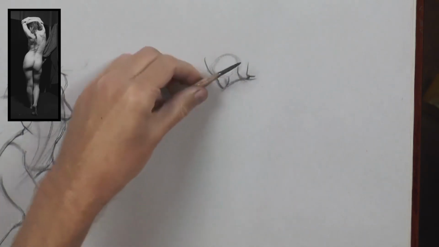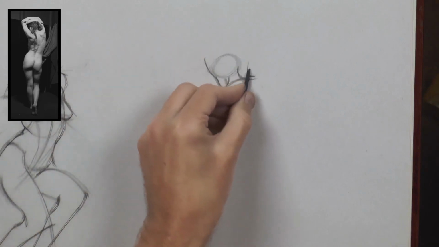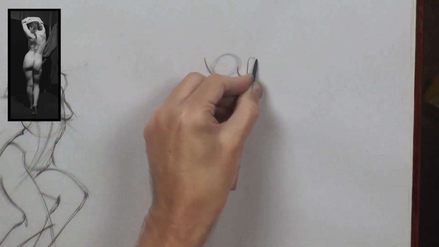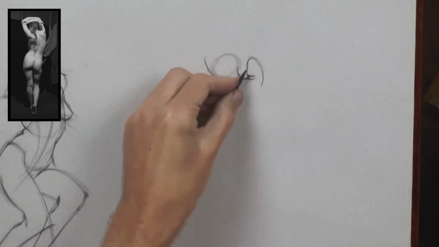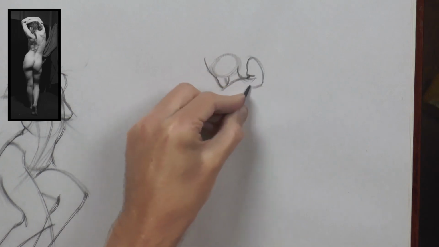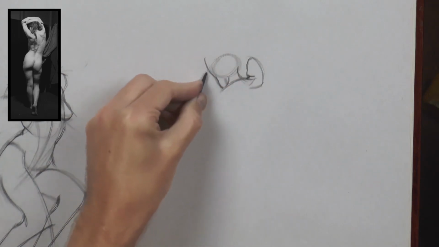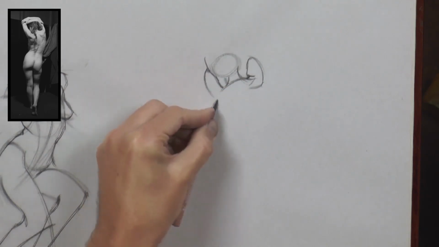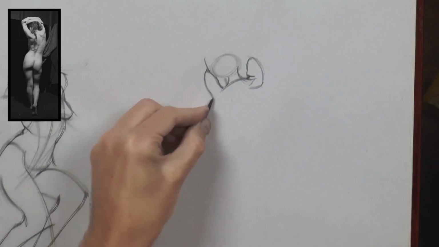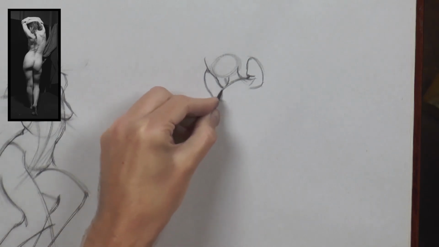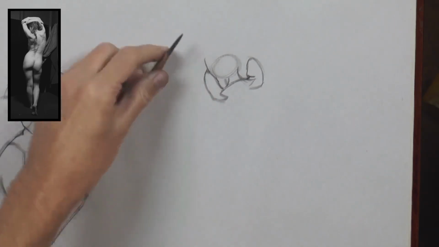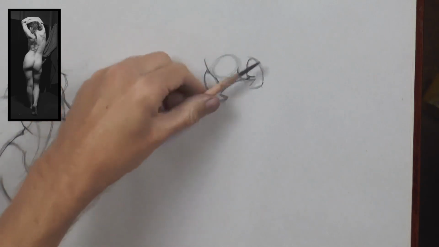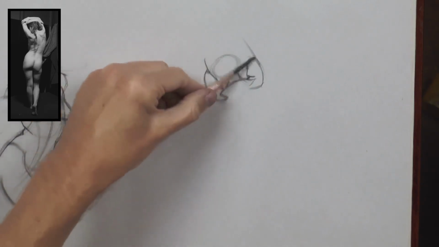And up into shoulder. This side, her shoulder is sitting about here. On this side, her shoulder sits about like that. And then her arms are coming up and making kind of this boxy shape up here.